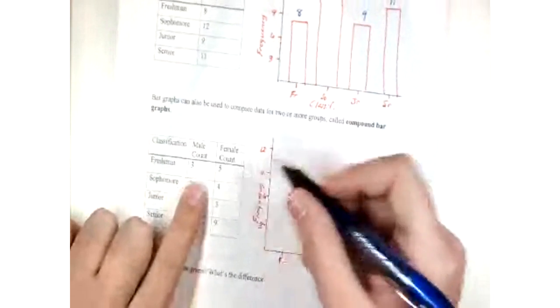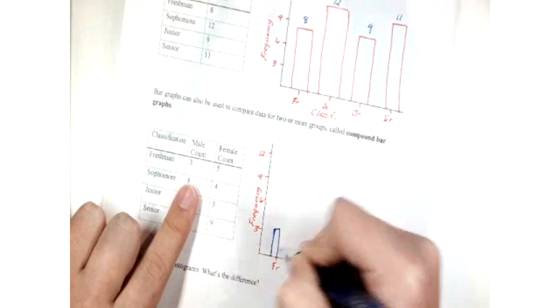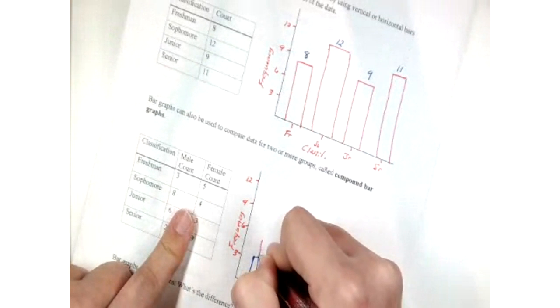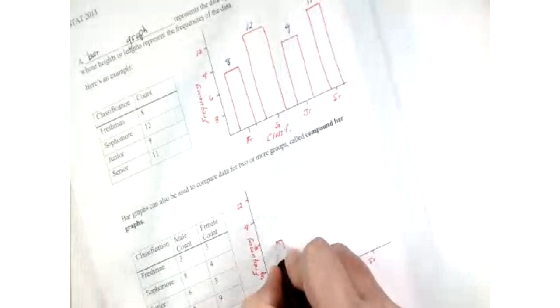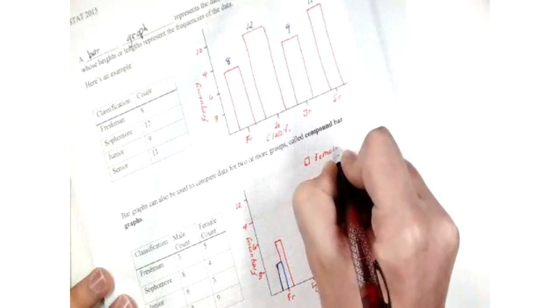So for freshmen that are male, we have 3. So draw a bar up to 3. And then for freshman females, we have 5. So draw a bar to 5. And usually how I do it is I will make a legend, that way you know which one is which. So female is red, male is blue.